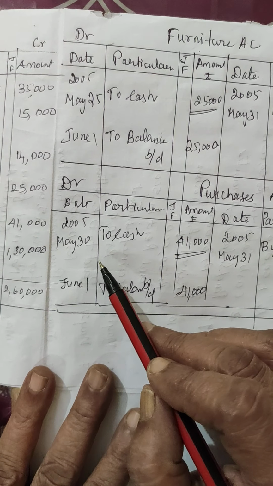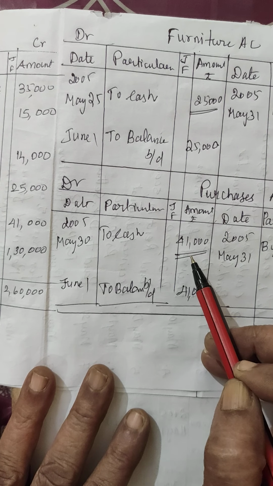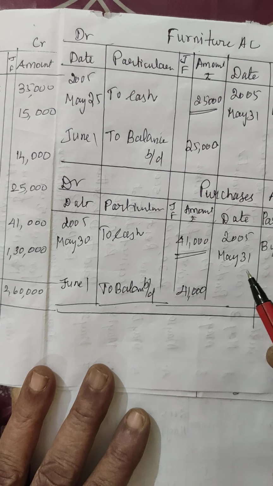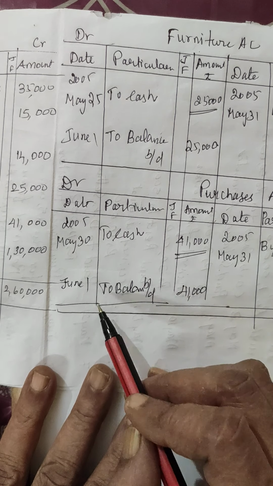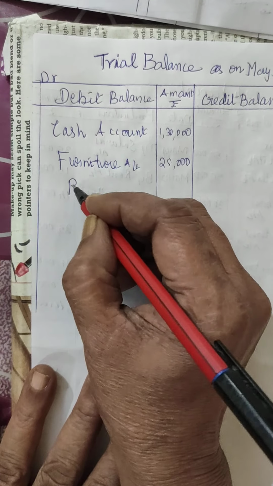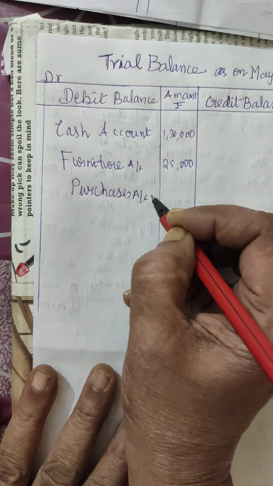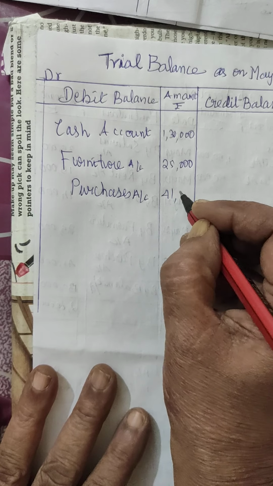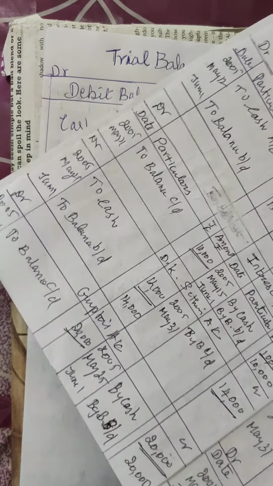Next, purchases account. Again on May 30th they made the purchases. They made the payment for the purchase of 41,000. At the end of the month, it is taken as a balance carried down, and at the beginning of the next month, balance brought down is 41,000. Now, purchases account 41,000. Now let us go for the other accounts.